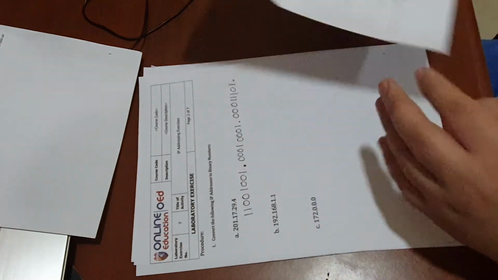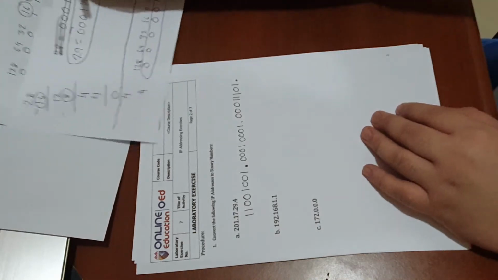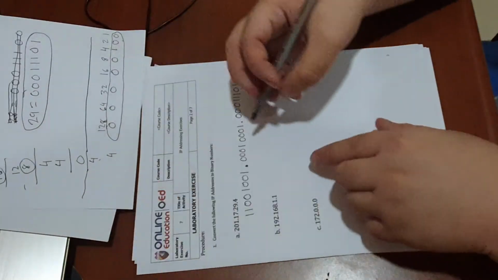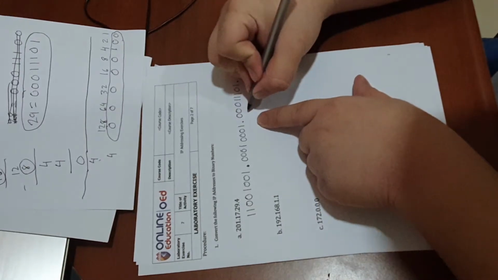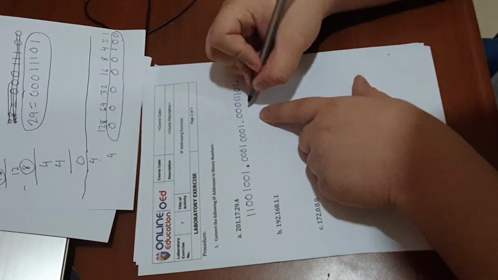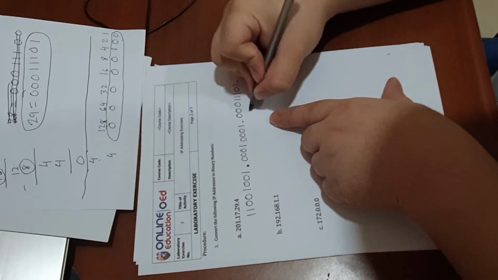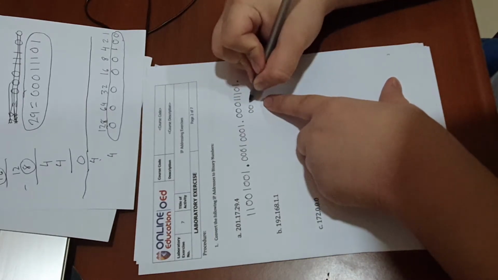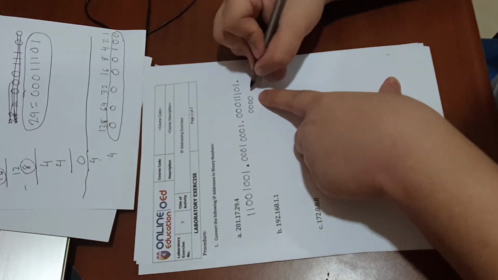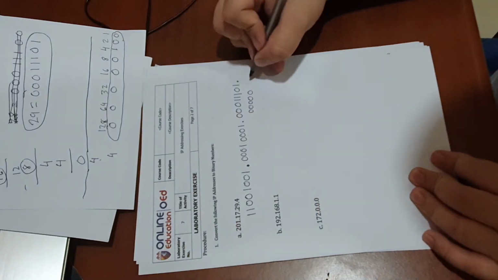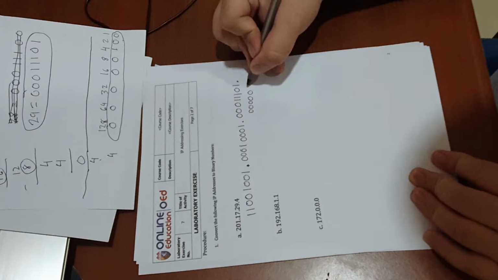So the next value will be 4. I'm going to write the value of 4, that is 0, 0, 0, 0, 0, 1, 0, 0.